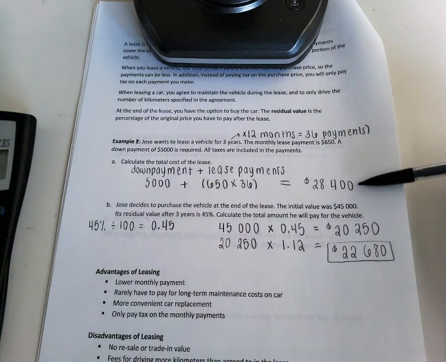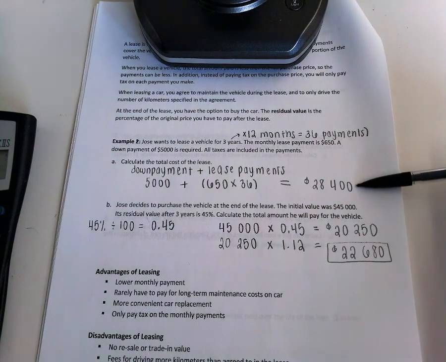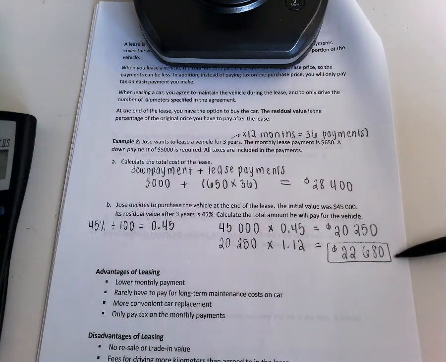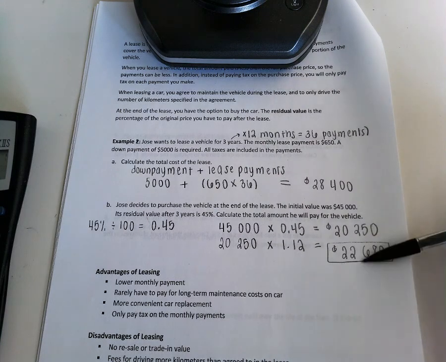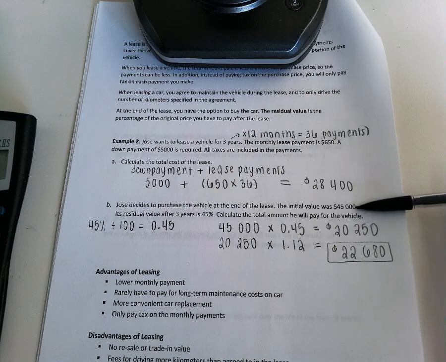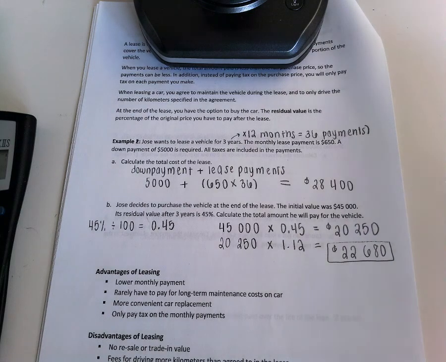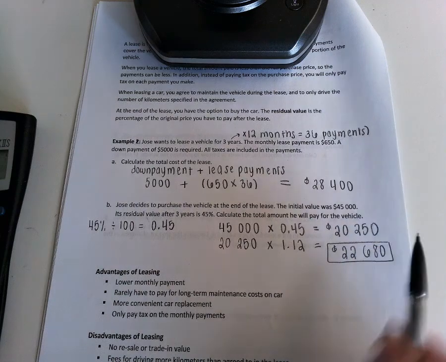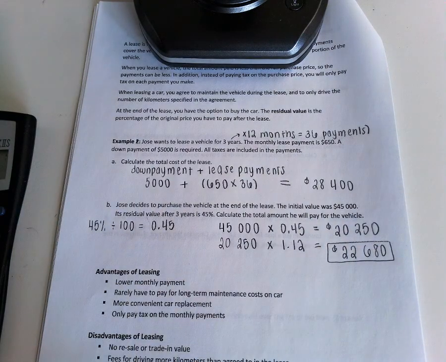Now, if you notice, he will have already paid $28,400 in lease payments and the down payment, plus he'll still have to pay $22,680. If you add those together, that is more than the initial value of the vehicle. So he will end up paying a little bit more than if he had just purchased the vehicle right from the beginning. But this gives you the option that after those 3 years, if you don't like the vehicle or you would like a different vehicle, then you don't have to make the purchase.